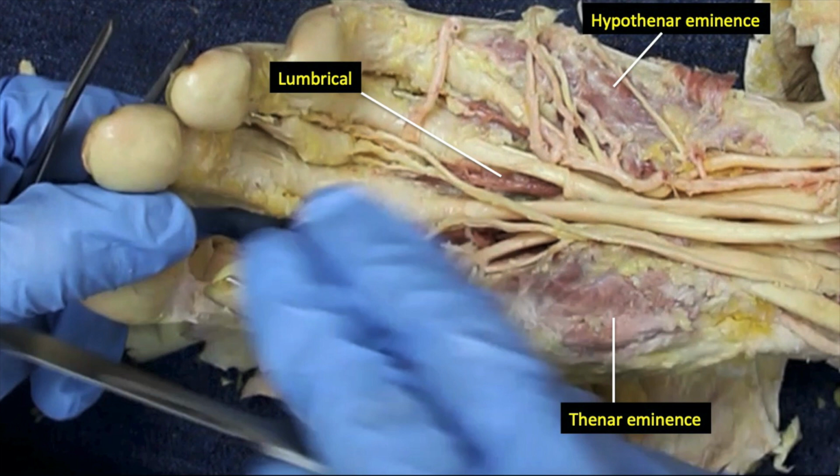The lumbricals take their origin from the tendon of the flexor digitorum profundus. The lumbricals act to flex the metacarpophalangeal joints and to extend the interphalangeal joints. They are known as the bye-bye muscles, the ones royalty used to wave to their subjects from a balcony or from an open convertible while on parade.